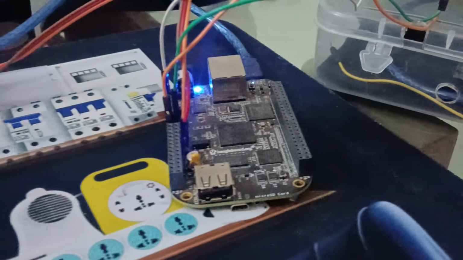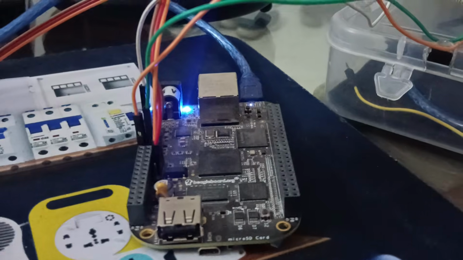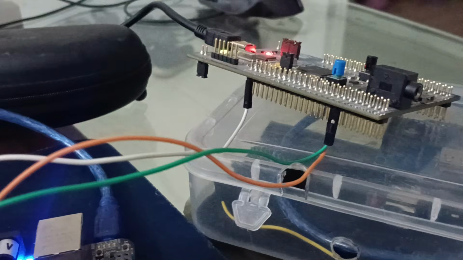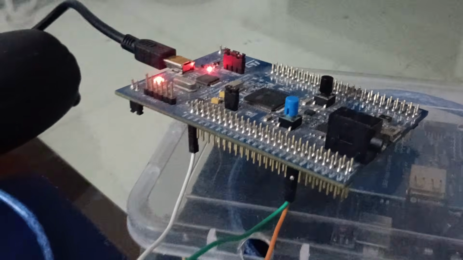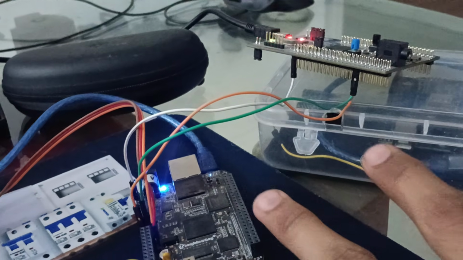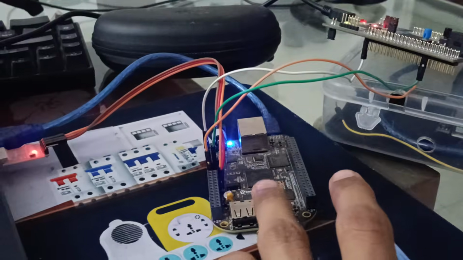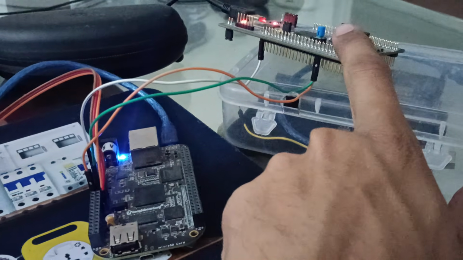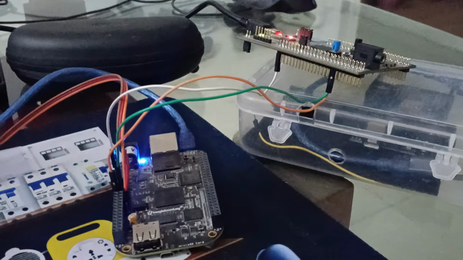But yeah, I have a BeagleBone Black and I have an STM32F407. I have set up an I2C bus between these two things, where the BeagleBone Black is the I2C master and the STM32 is the I2C slave.